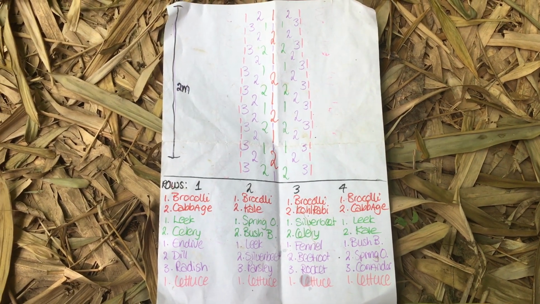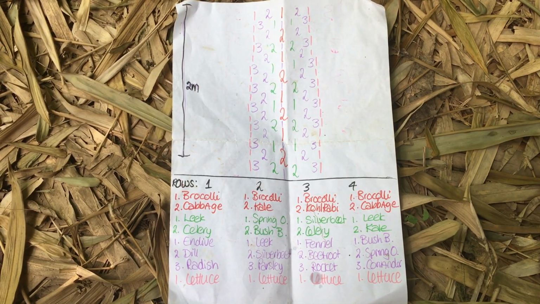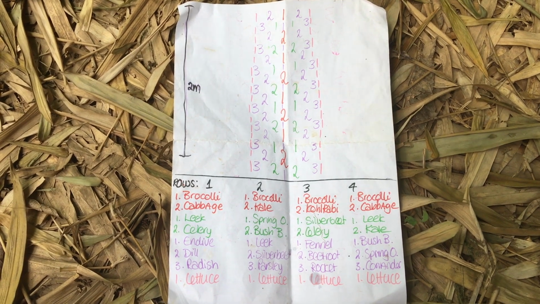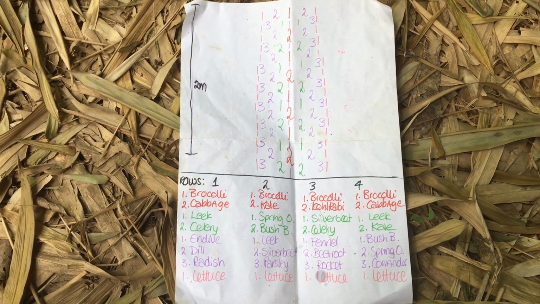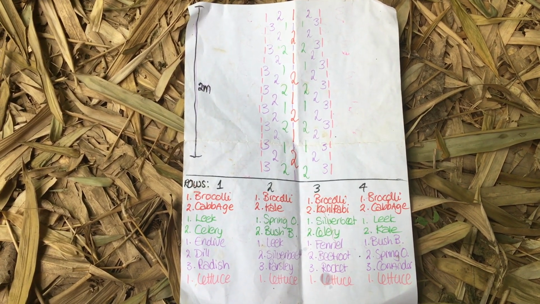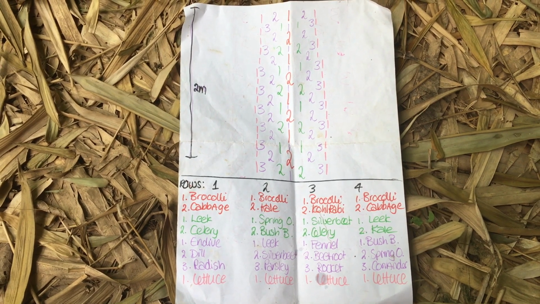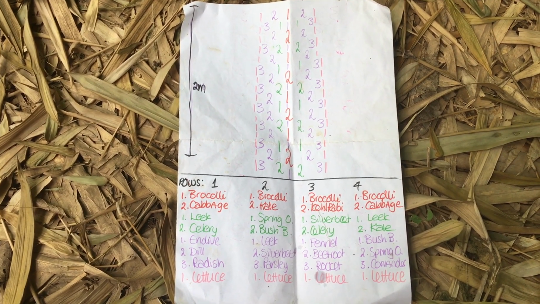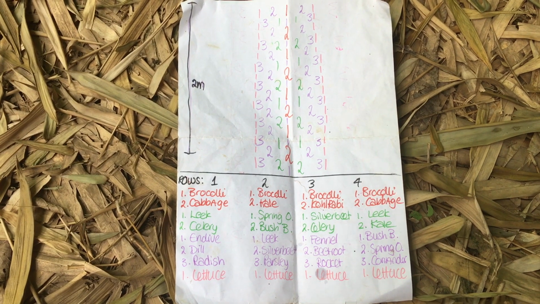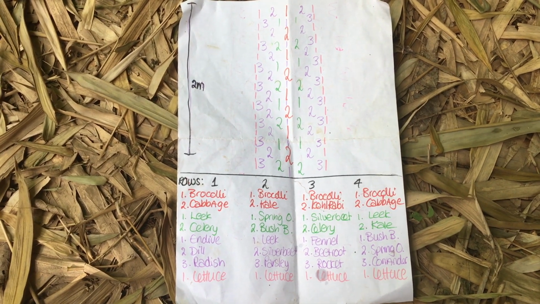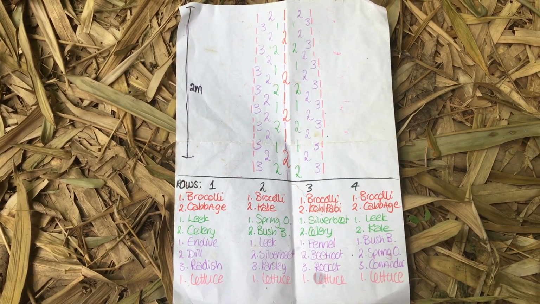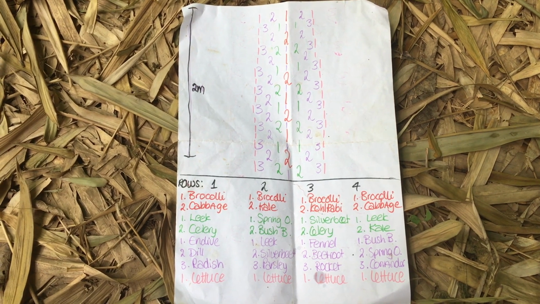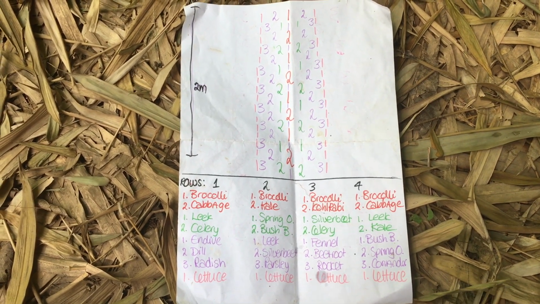Hi everyone. So today we're going to start planting out the syntropic area that Tom and Aaron have prepared in the last couple of days. This is the plan that I've made up. We are a bit short on resources with the varying plants and everything that we've got. So I've just made up a plan with what we've got, and we just have to get it in the ground.